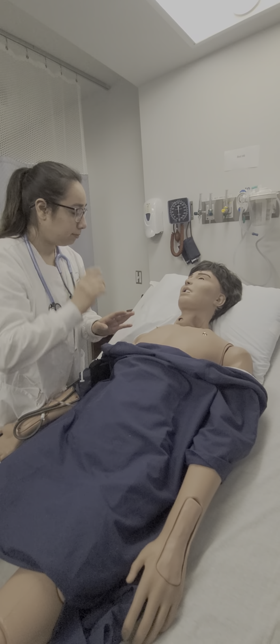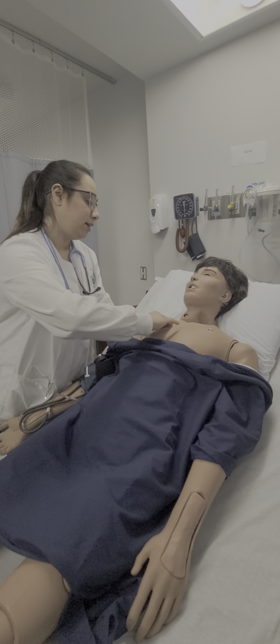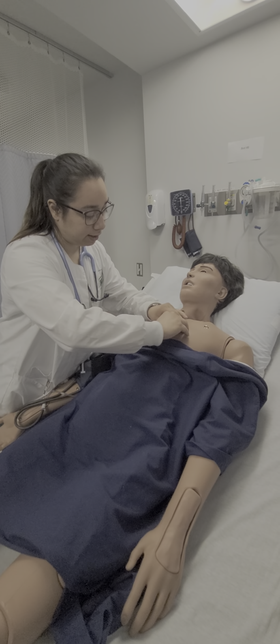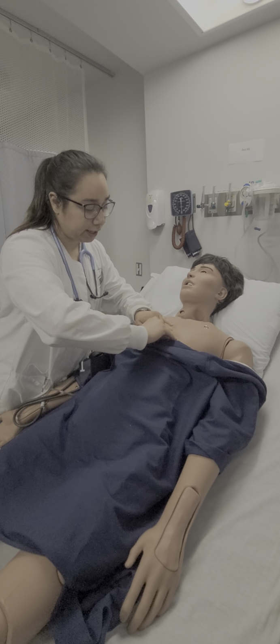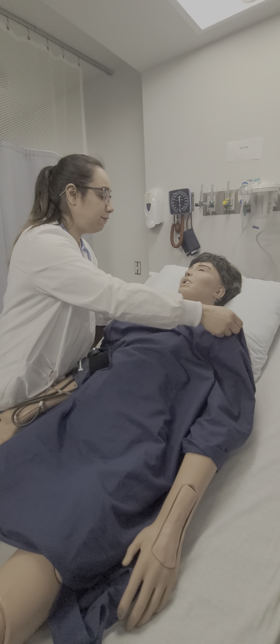Alright, I'm going to palpate your 5 cardiac lobes, if that's okay. Aortic, pulmonic, Erb's point, tricuspid, and mitral. Alright, no heaves or lifts.